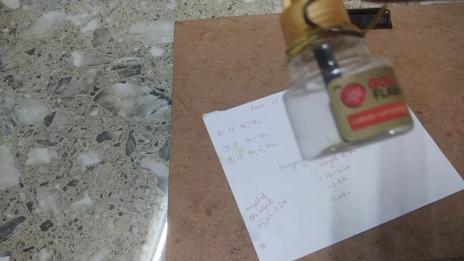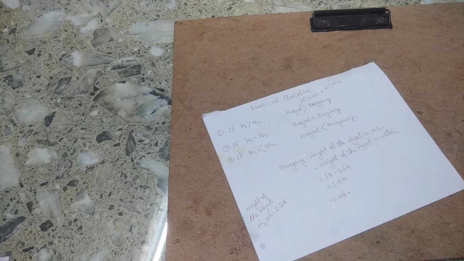Now we find the force of buoyancy of this object. How to find the force of buoyancy? We will find it by another method.